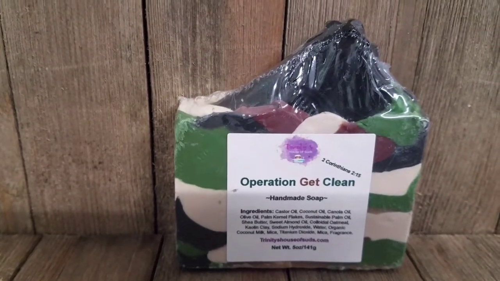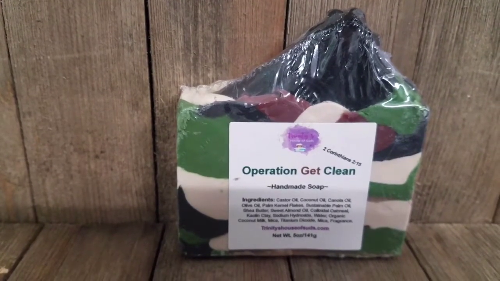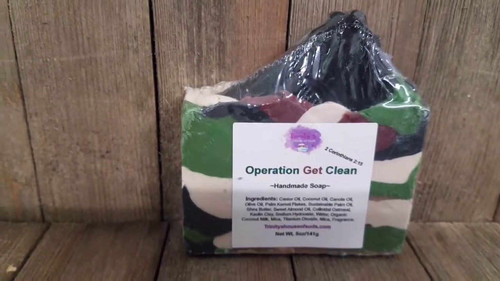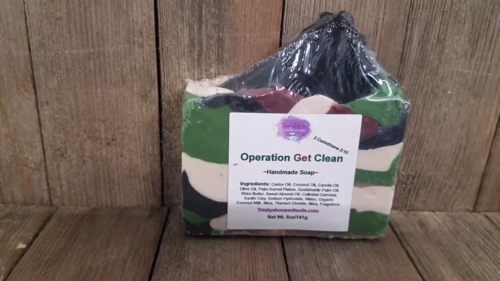It can be done a number of ways. Embeds can be manufactured from cold process as well as melt and pour soap. It's all about what you want to do with your embeds before you mold them and place them in your soap bars.